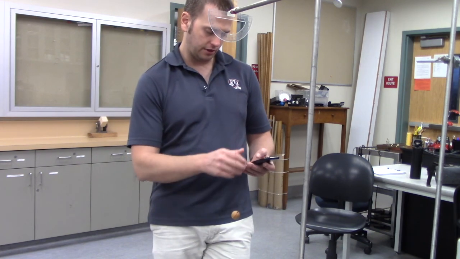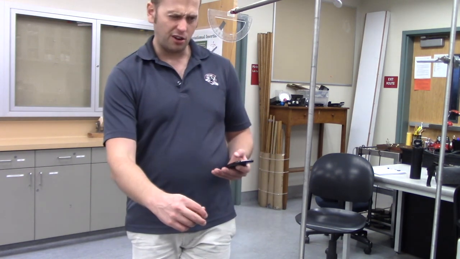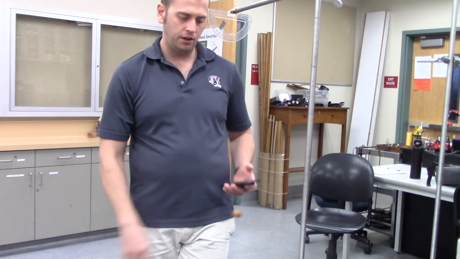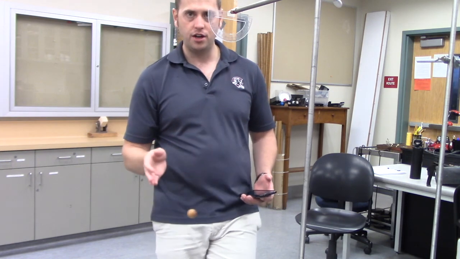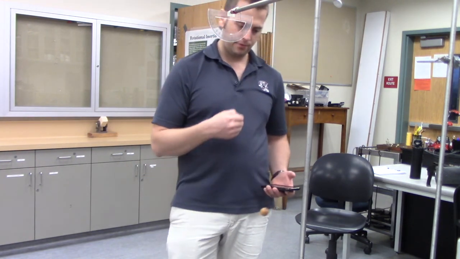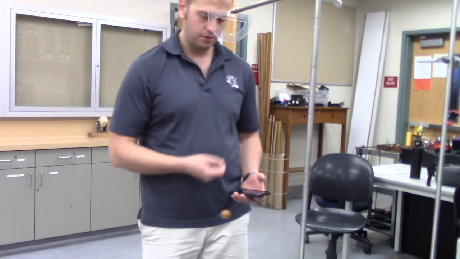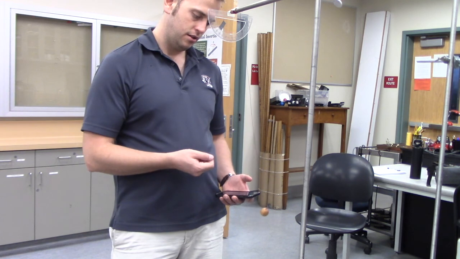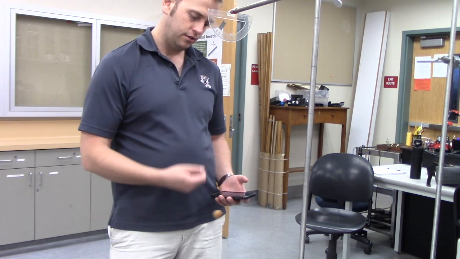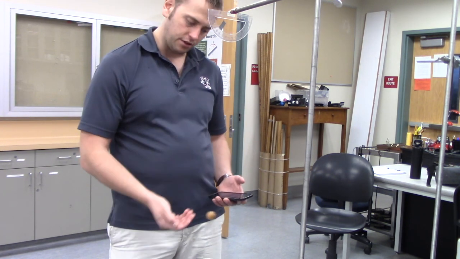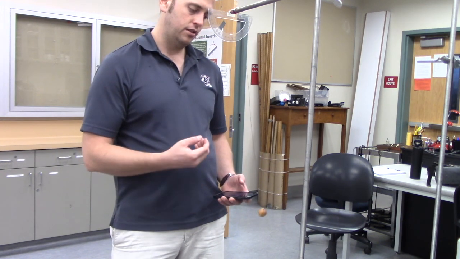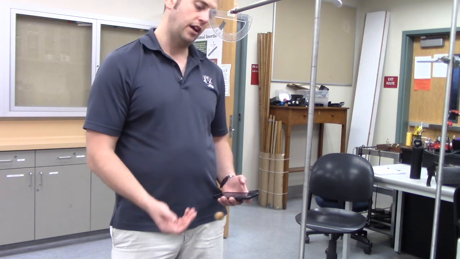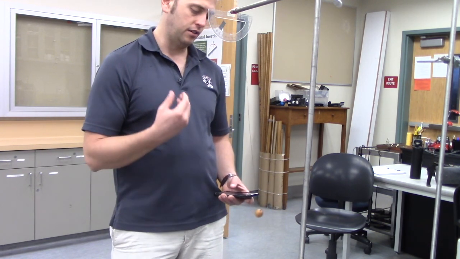So let's get the timer ready. Let's get the starting angle to 10 degrees. And go. That's 1 swing, 2, 3, 4, 5, 6, 7, 8, 9, 10, 11, 12, 13, 14, 15, 16, 17, 18, 19, and 20.